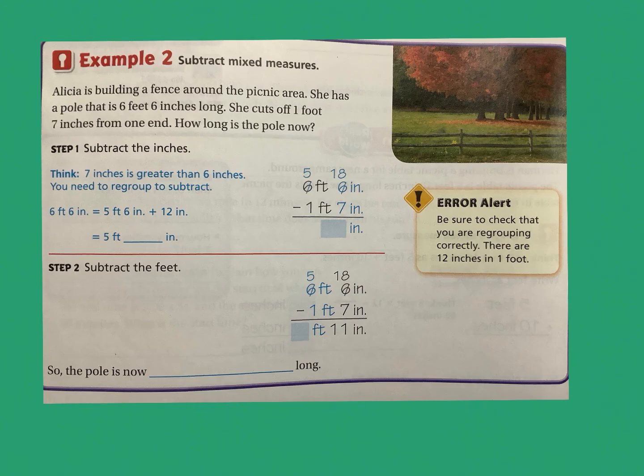Okay, so that was adding mixed measures. What about subtracting mixed measures? Let's have a look at how that might look. Alicia is building a fence around the picnic area. She has a pole that is 6 feet and 6 inches long. She cuts off 1 foot 7 inches from one end. How long is the pole now?